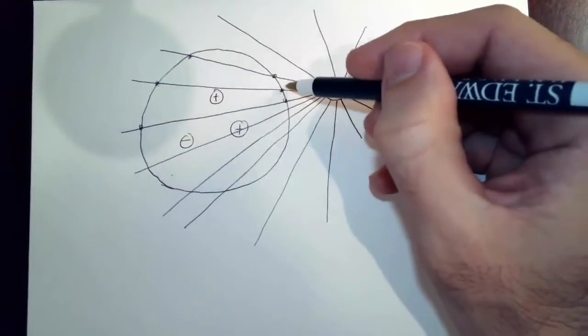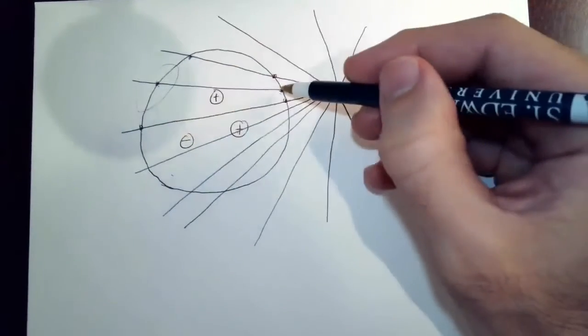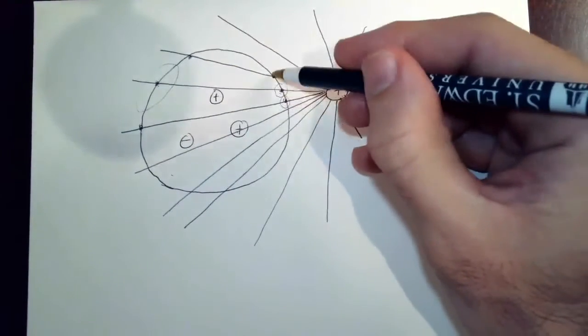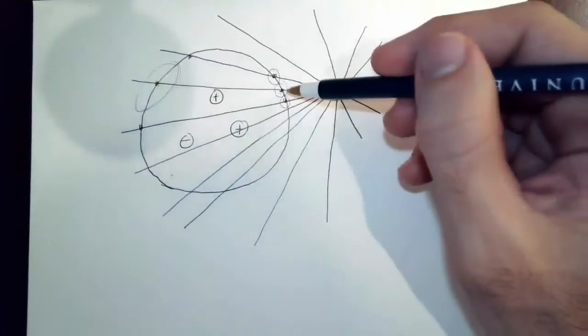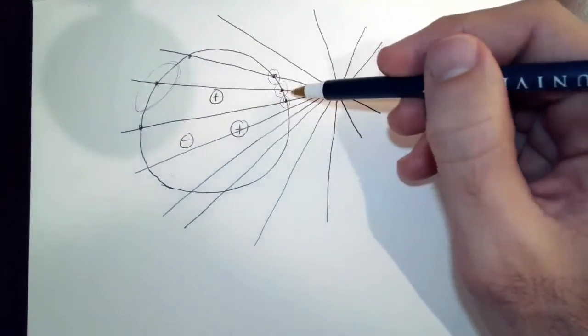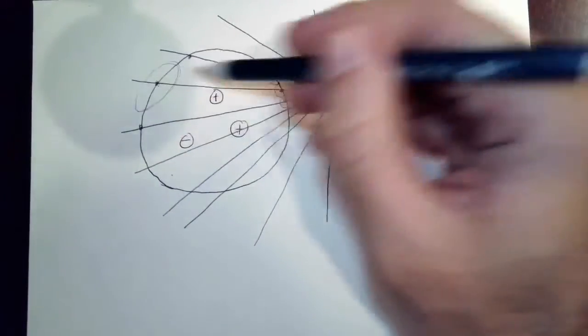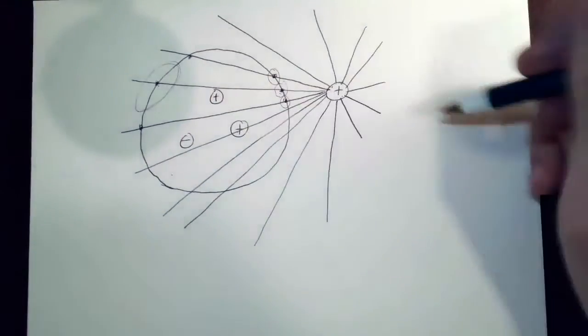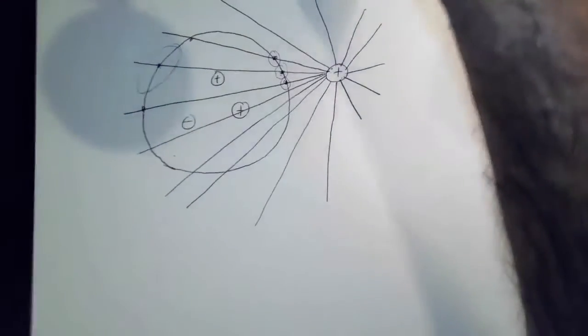If I divide this surface up into pieces, you can see that this piece is bigger than this piece, and the increase in area just perfectly balances the decrease in field strength as we go from here to here. So this is a very heuristic argument. The mathematical details are in your textbook.